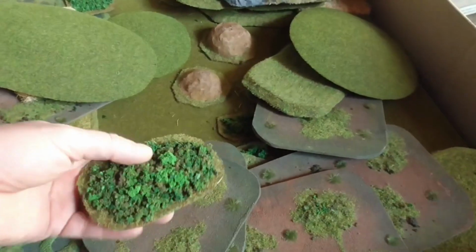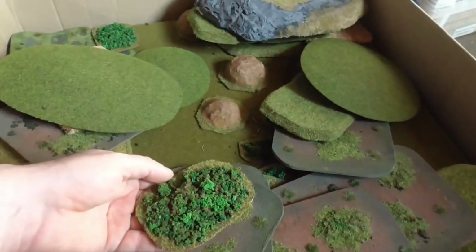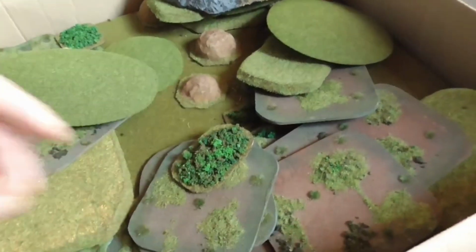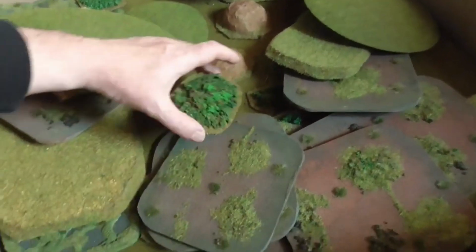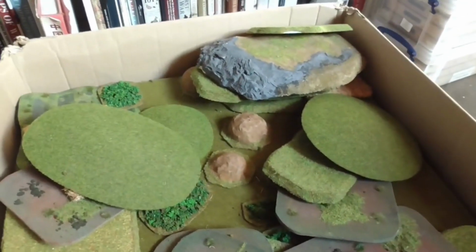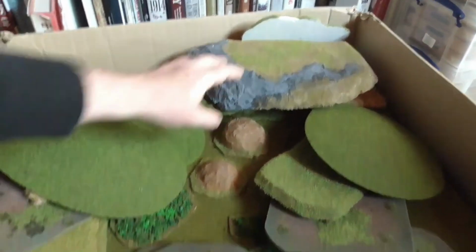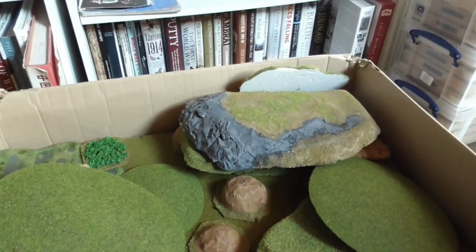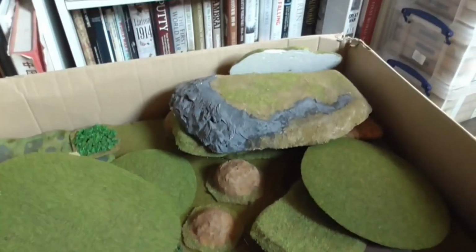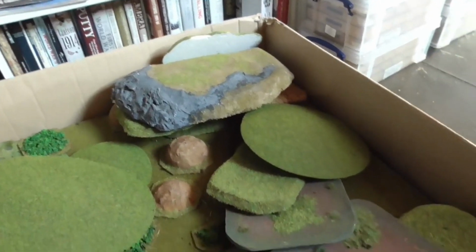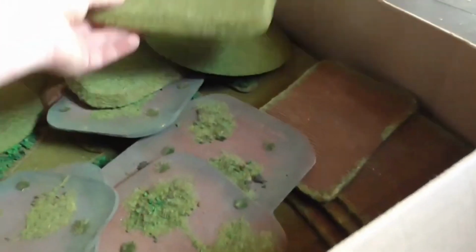But I also use these as patches of foliage in games like O Group or even Chain of Command, that kind of thing. So I have multiple uses. I like to get as much use out of every piece of terrain I have. This is an old hill that somebody gave me, which I just added static grass to, repainted the stones on it. I don't really use it too often because it's a bit old and battered, but it's there if I need it.